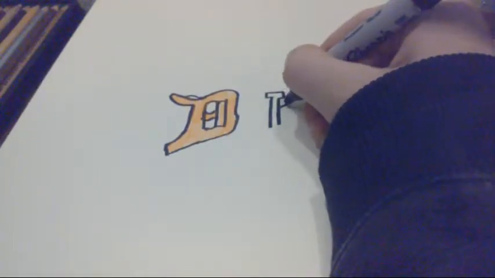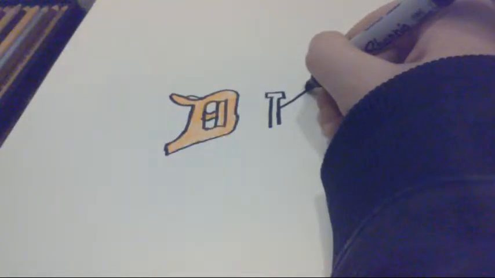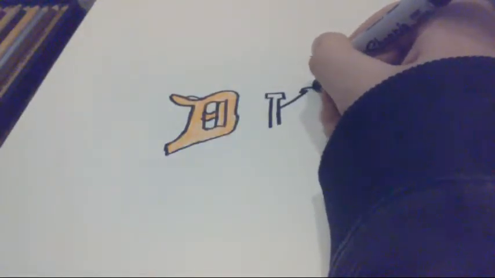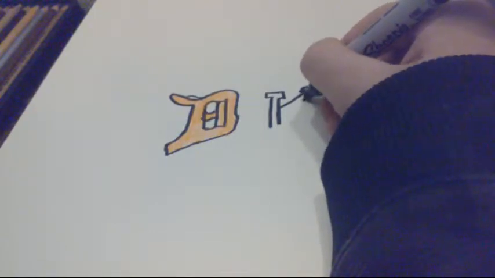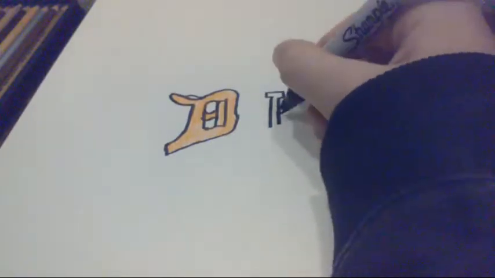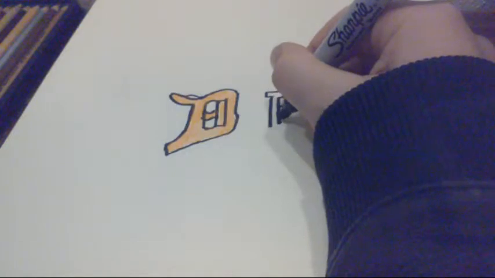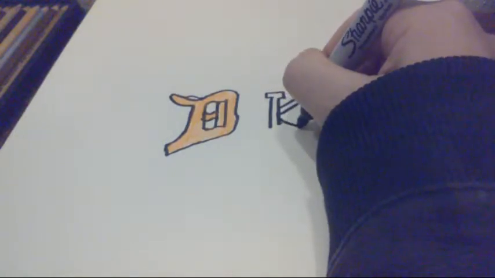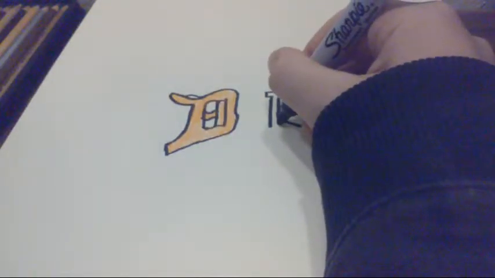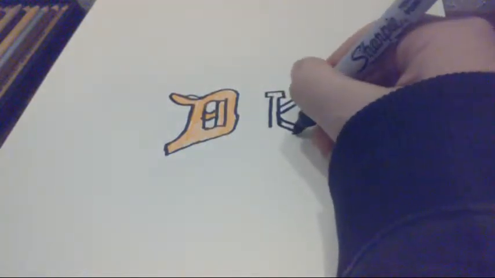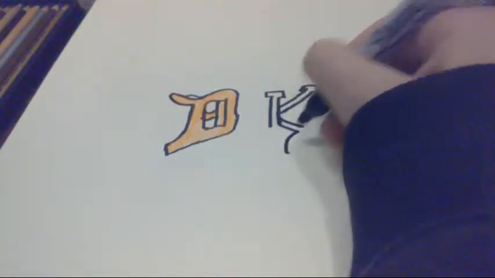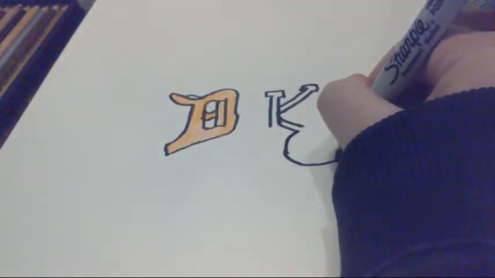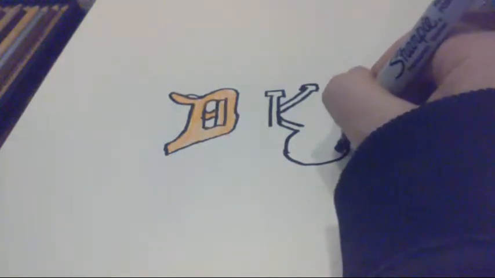And I know one part just like that. It's like a normal K, but then the second part of the K leads into the C, like that. This is actually rounded.